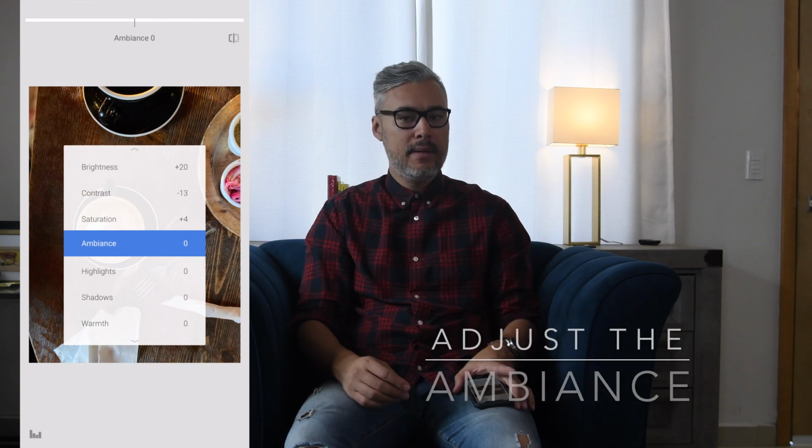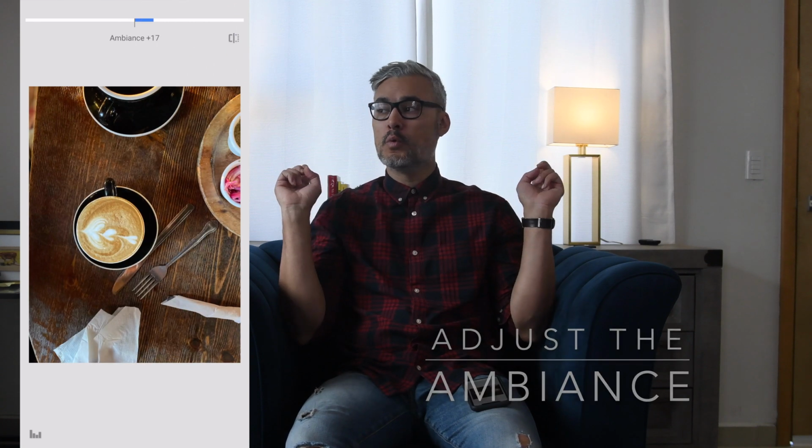From saturation, we're going to go into ambience. Ambience basically changes the quality of your ambient light. You can have a main subject in the middle and everything is so dark. If you don't like that look, you can actually change the light in the ambient around your main object. It will increase the brightness or decrease the brightness around the main subject, okay?